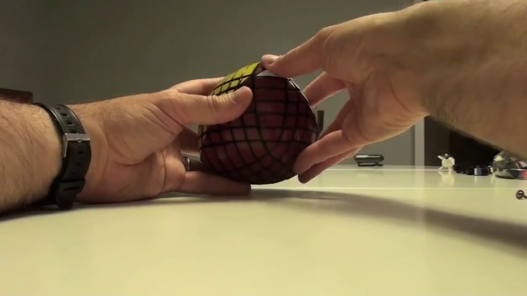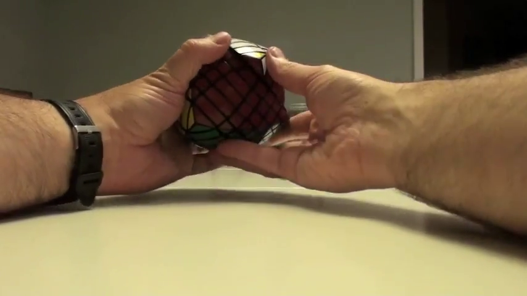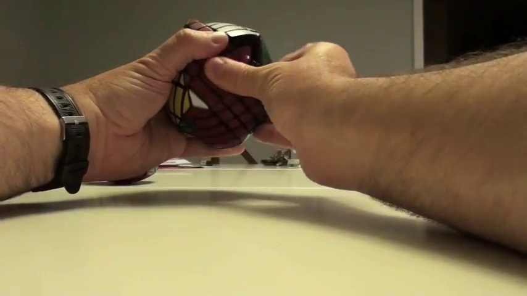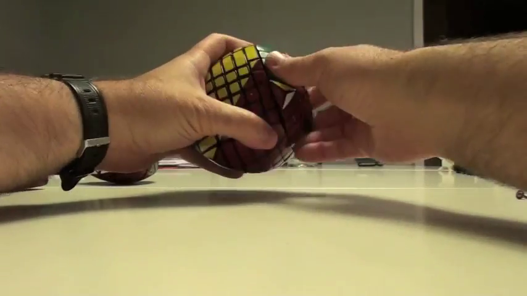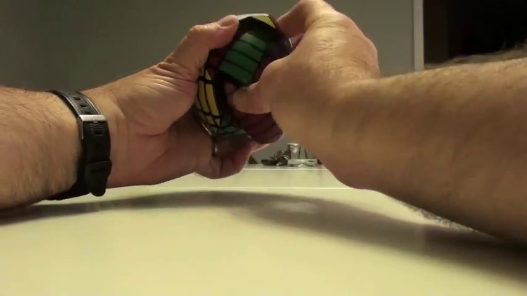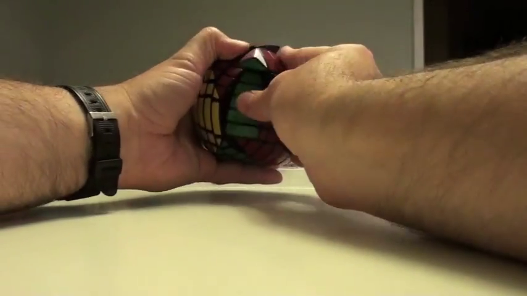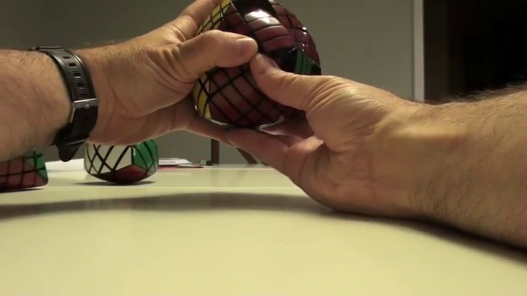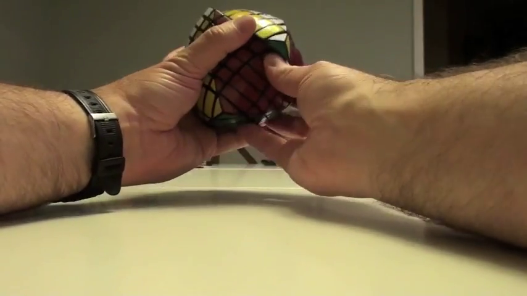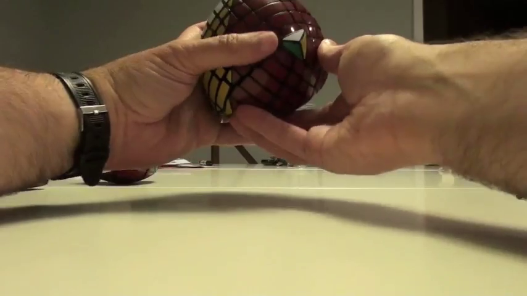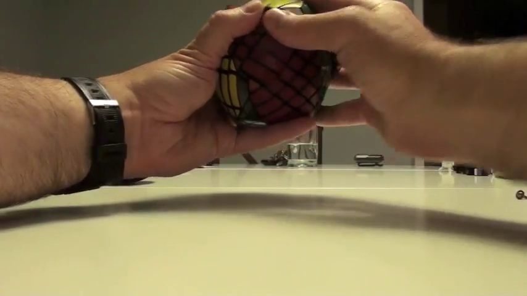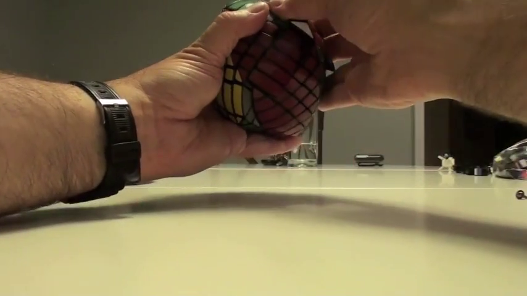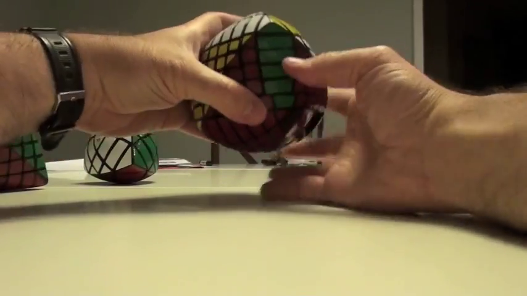But again, we'll just rotate this down and around, turn, turn, turn, turn, turn, turn, turn, turn. All right, so we're good. Turn this around twice, see if it solves it. Turn, turn, turn, turn, turn, turn, and turn. Nope, didn't solve it.